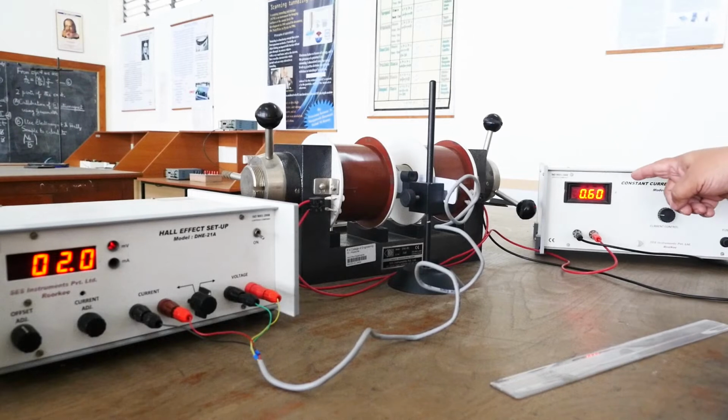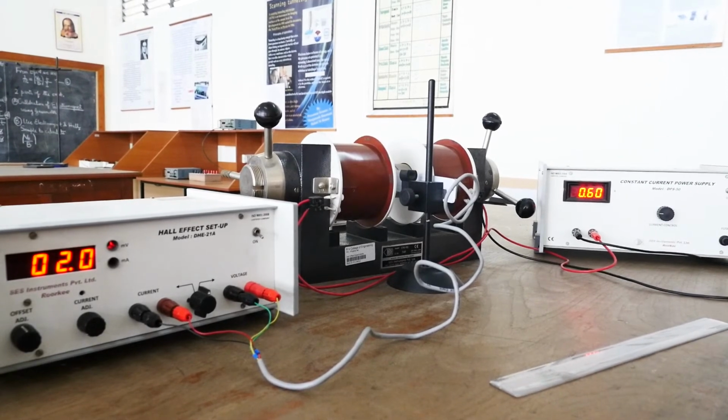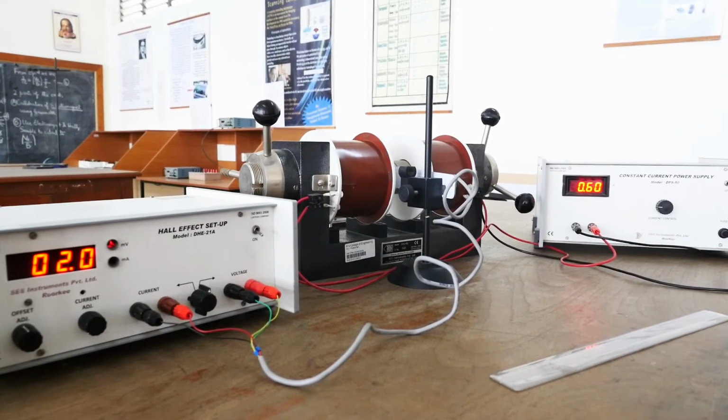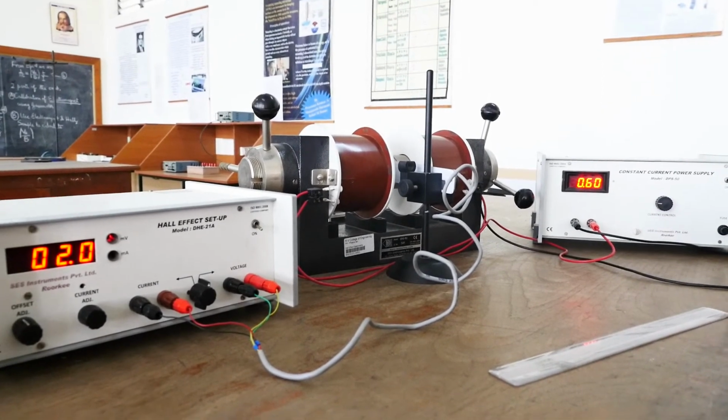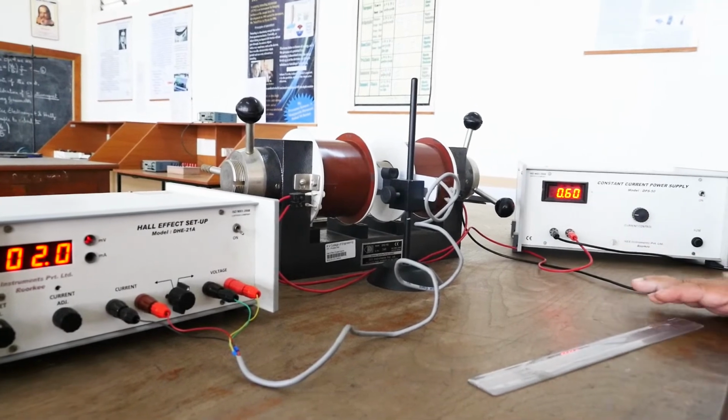So this process I will continue till 3.9 amps. So I'll get 13 readings in steps of 0.3. I will go up to 3.9 amps, and then I will come to the graphical plotting part of the experiment. So this experiment is over.